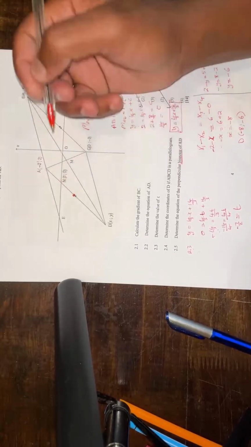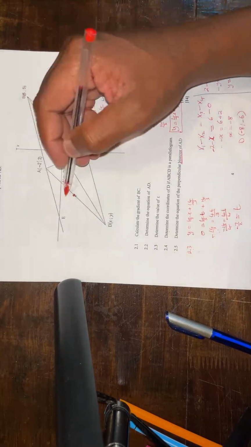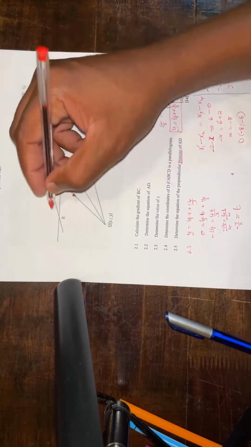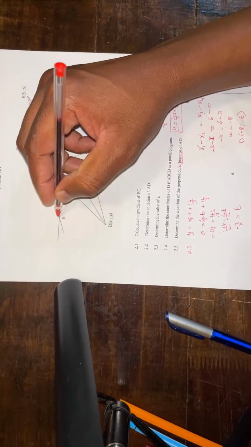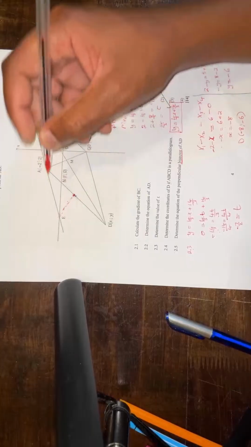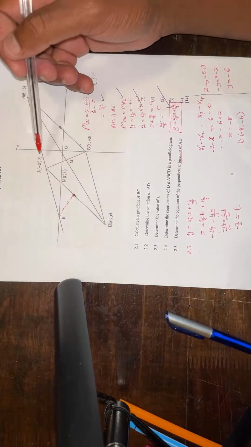This will be your midpoint, right? And they're saying it's perpendicular bisecting AD. If it's perpendicular bisecting AD, it means we're going to draw a line like this one here. I'm not sure whether this line will pass through E, but that's how it looks.